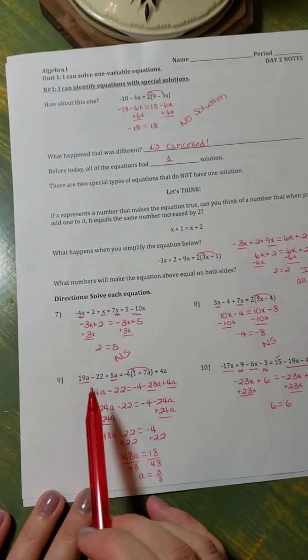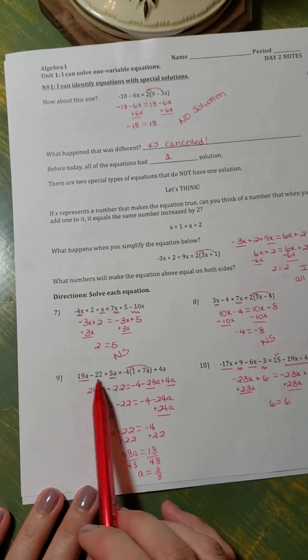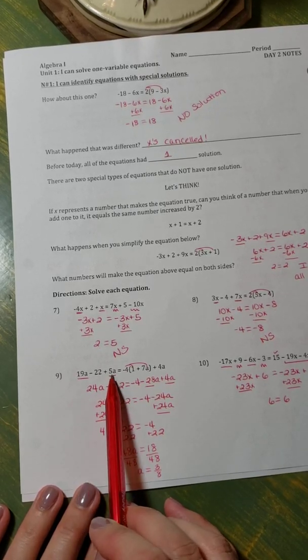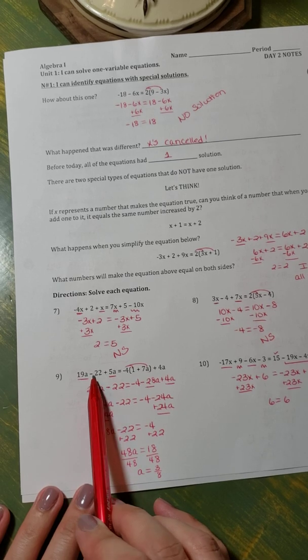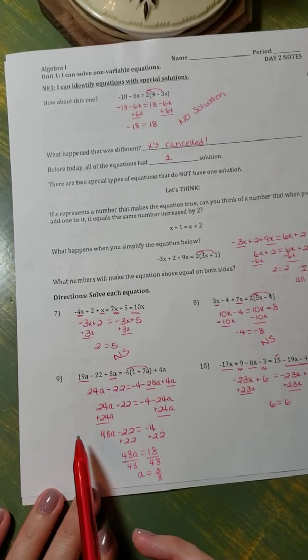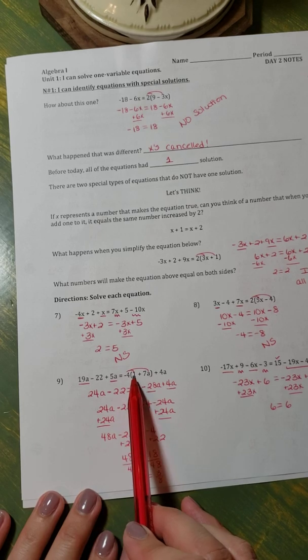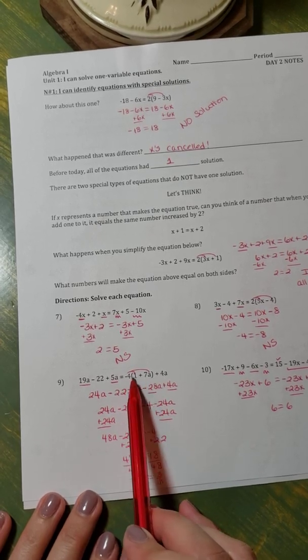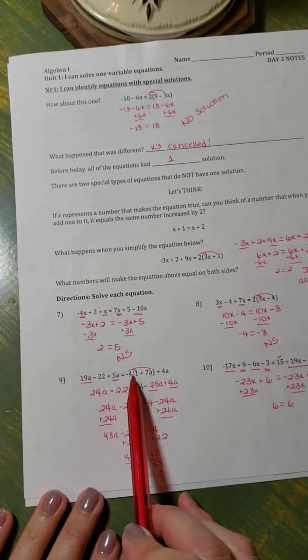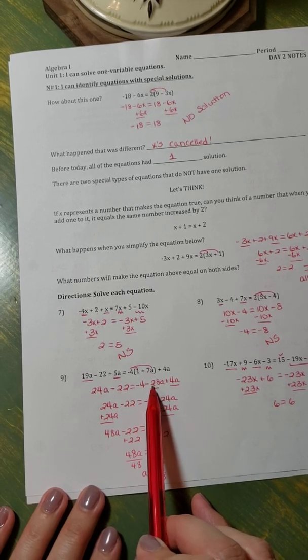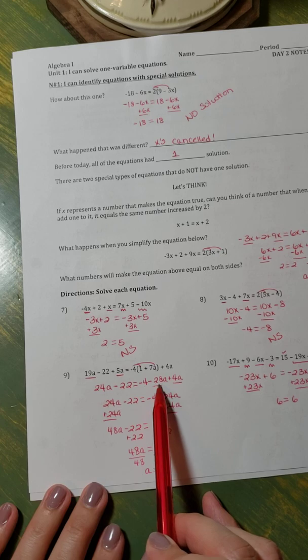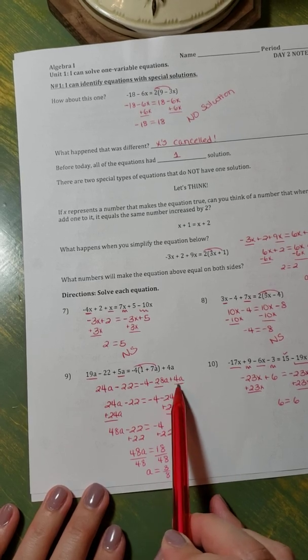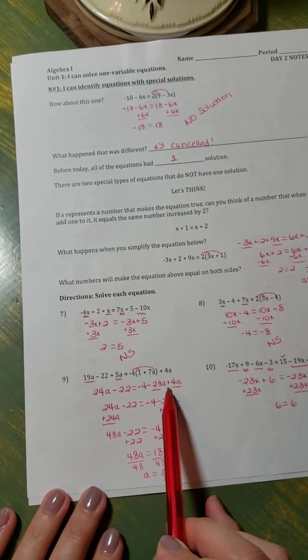Question number 9. 2 like terms, 19a, 5a. When I add them, that gives me 24a. Subtract 22. On the right-hand side, I have to distribute the negative 4. Negative 4 times 1 is negative 4, and negative 4 times 7 is negative 28. Bring down the 4a. Now notice that these two are like terms. I'm going to combine them the way I see them.